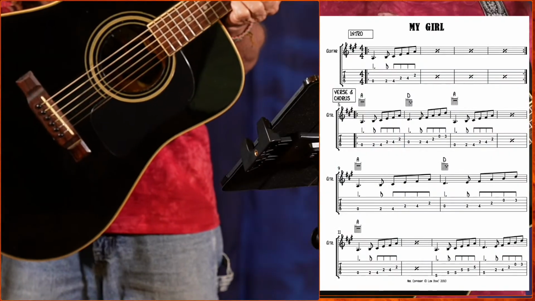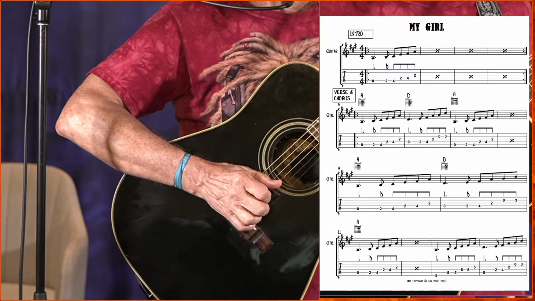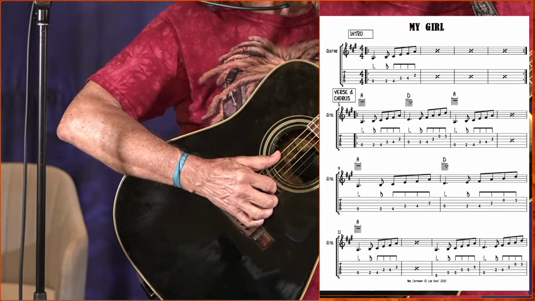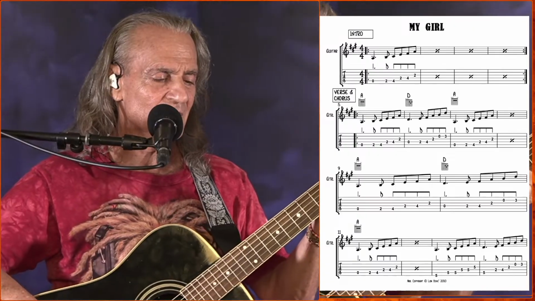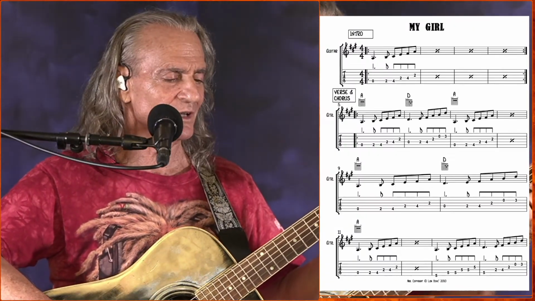So go over to the chart, Gabriel, to the My Girl chart. And so we got this drop D thing, and we drop the D so we can get a nice bass sound. Now, if you don't want to drop the D, look at these chords here in the second line. You got a chord, you got an A chord.